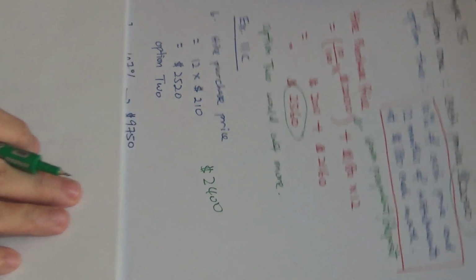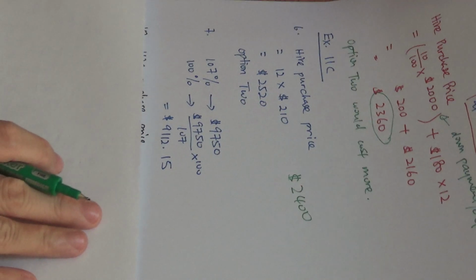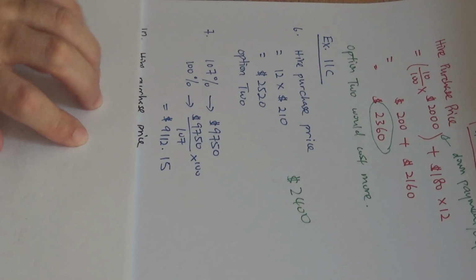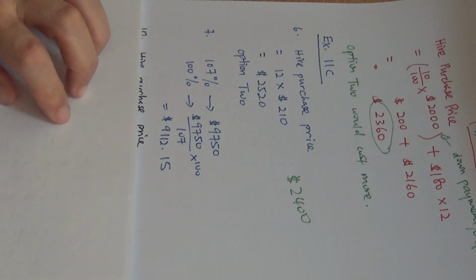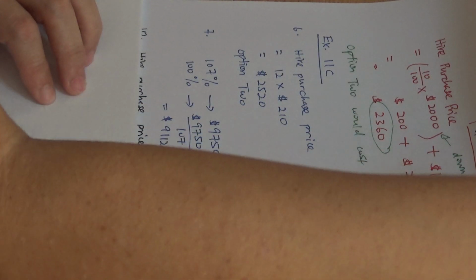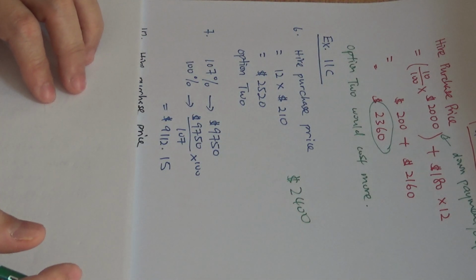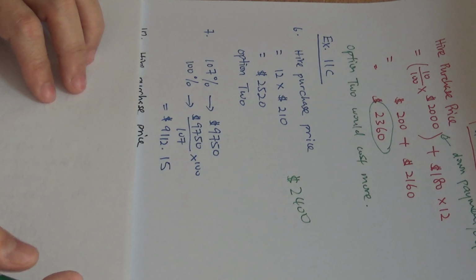Okay, I'm moving on to the next one, question number 7. Question 7 says that the fee for a 1-year course is 9,750, inclusive of 7% GST. What is the course fee before the GST?